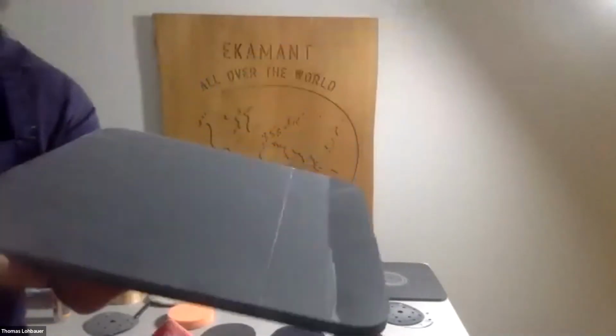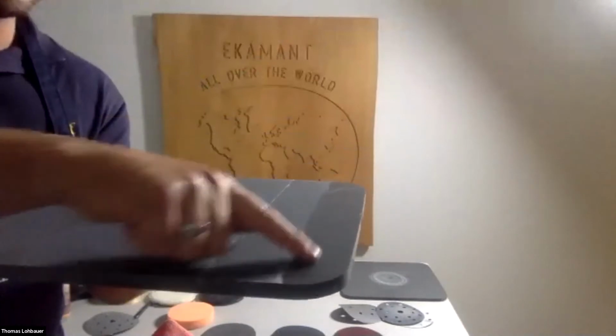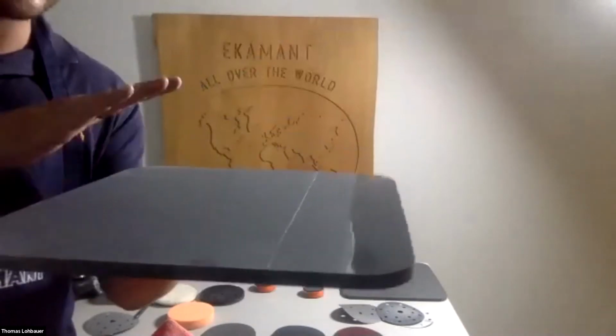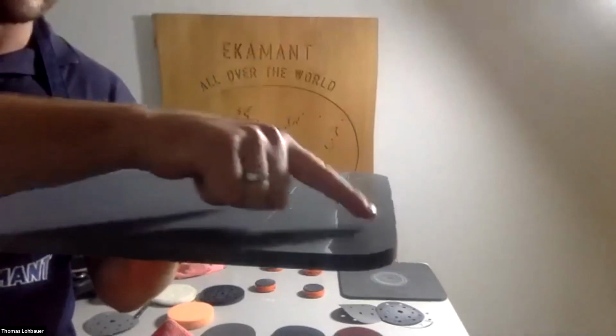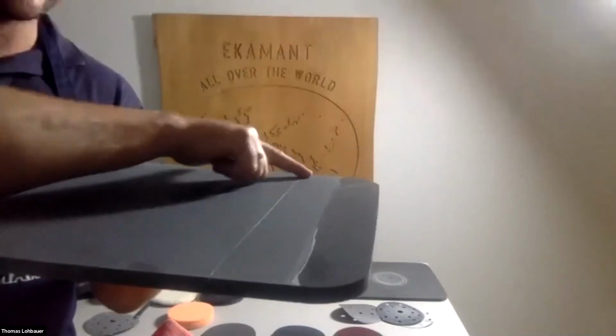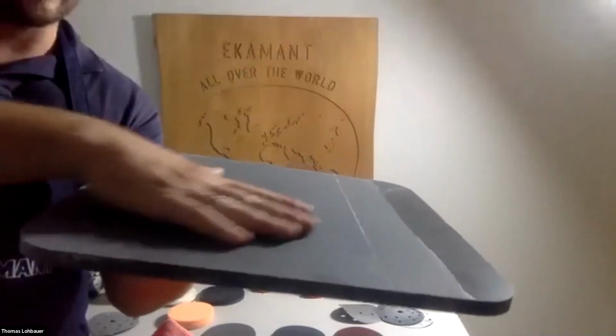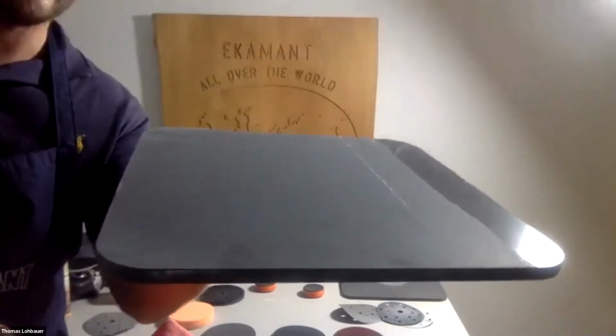So maybe you can now see what we created. This was the raw surface. We did not sand anything here on that darker stripe. This stripe is grit 180. And this whole surface is now sanded with grit 240.